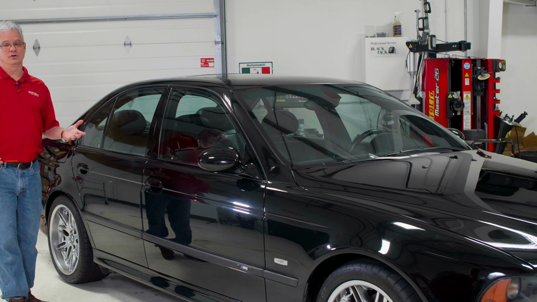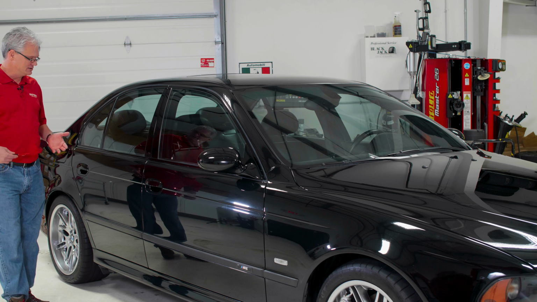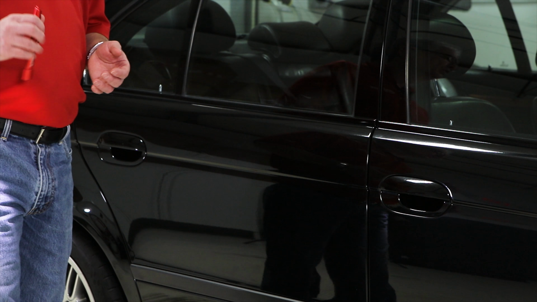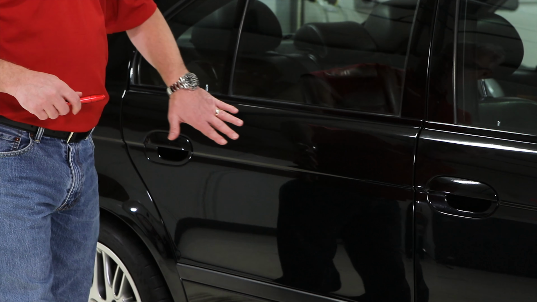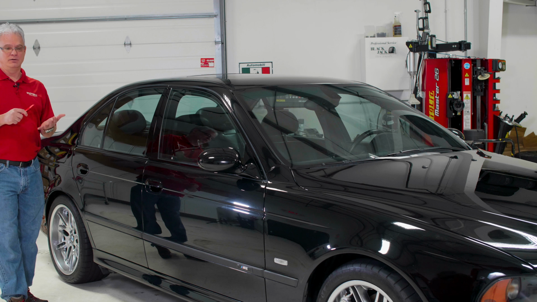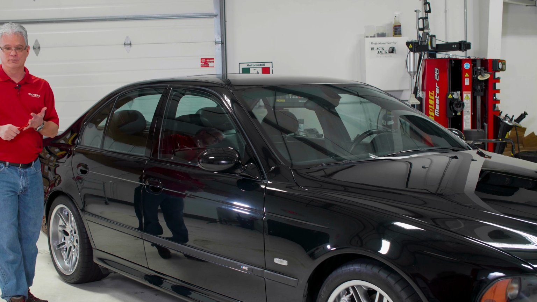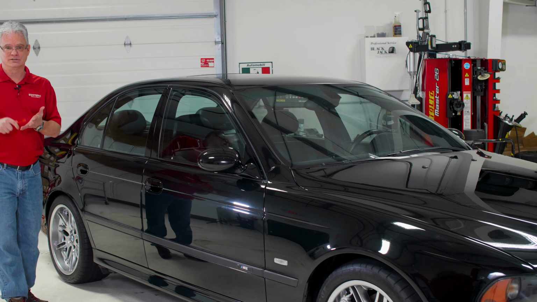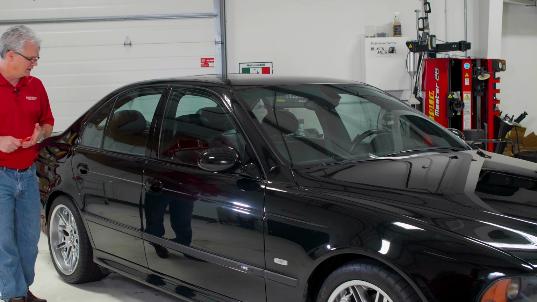Could I? Sure. Should I? No. Why do I say that? Because you remove way too much material right there, and then it's kind of a one and done situation. First of all, you still have to worry about potentially burning through. You have to worry about clear coat failure down the road, as in potentially cracking, peeling, fading.